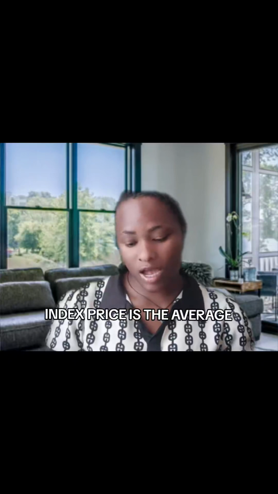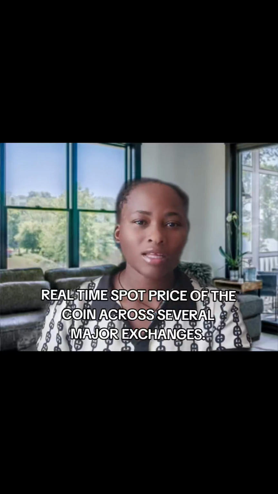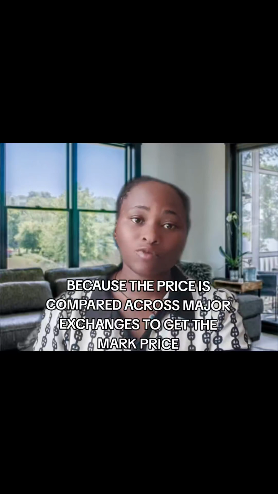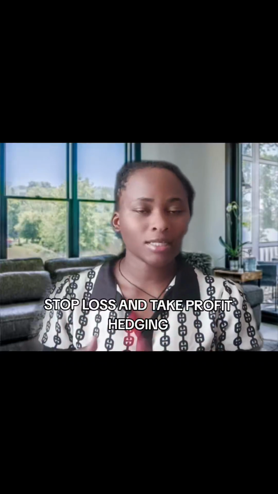Then we have what we call index price. Index price is the average real-time spot price of the coin across several major exchanges. That is why manipulation of crypto futures is hard, because the price is compared across major exchanges to get the mark price. And finally, we have hedging, stop loss, and take profit.